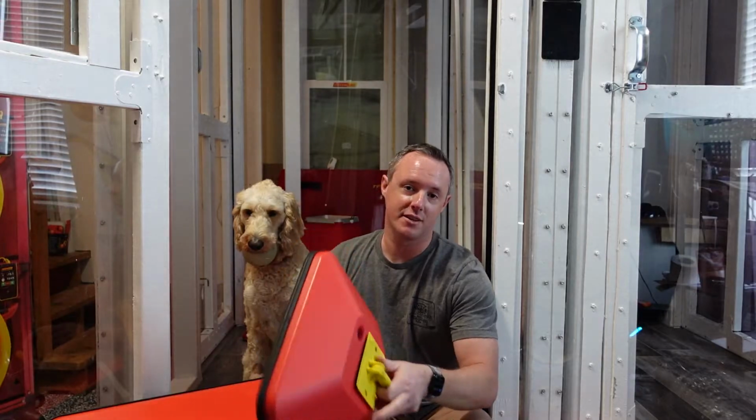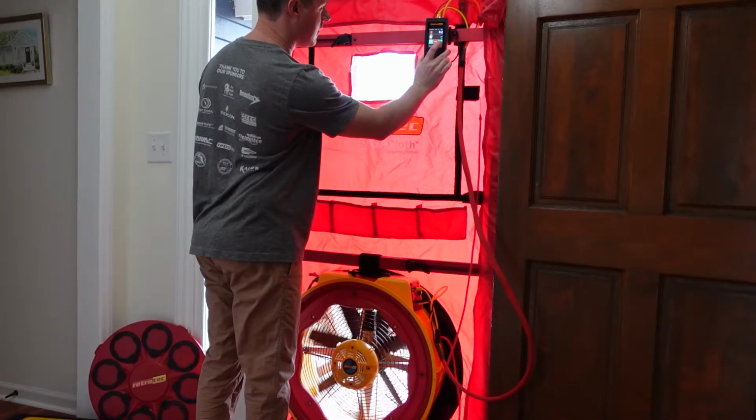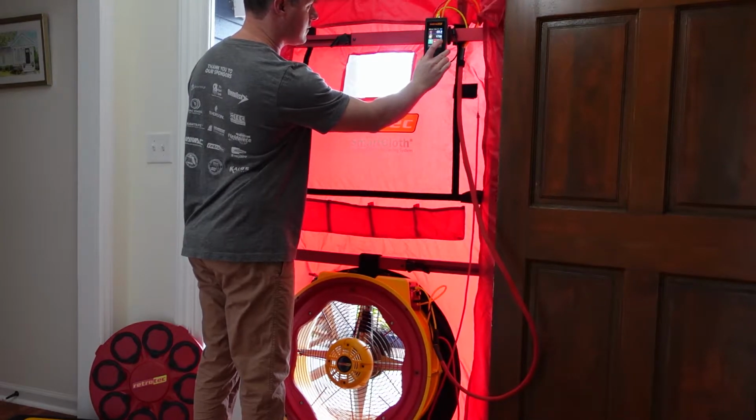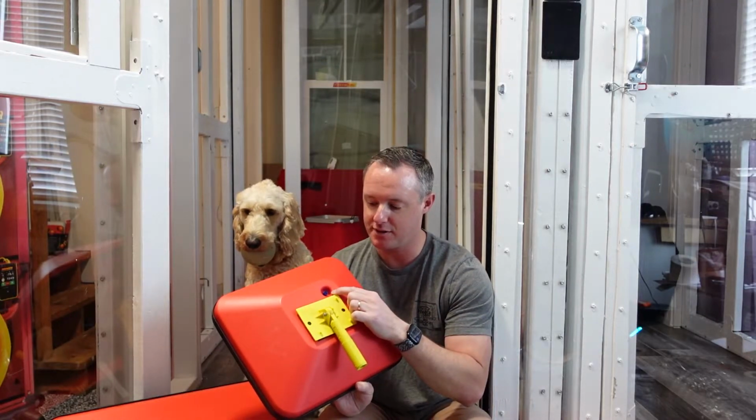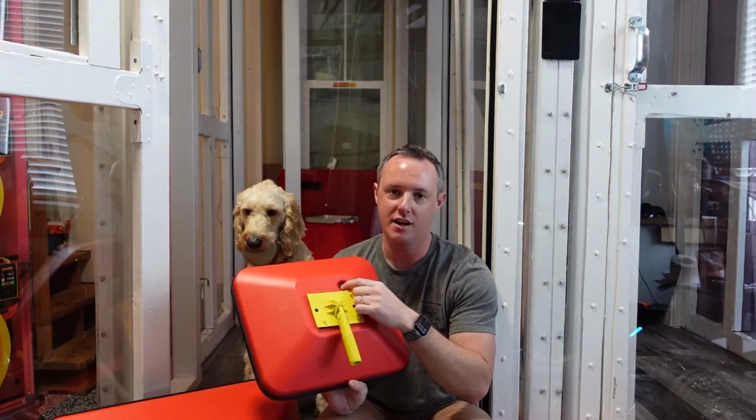So whenever you're using one of these, you'll depressurize the house with your blower door down to negative 50 pascals of pressure, just like you would if you're running a blower door test. And then you'll simply connect your DM32 to the blue port here on the pressure pan, and then firmly place the pan over whatever penetration you want to look at.